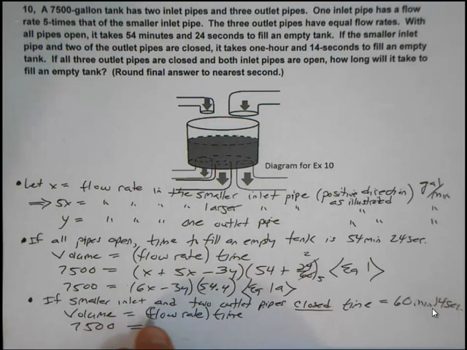A smaller inlet's been closed, so the larger inlet is giving us 5x flow rate. 2 outlet pipes are closed. Well, one of them's still open, so we're still losing a y flow rate out of a draining outlet pipe. And now the time is 60 plus 14 over 60. Okay, this could be equation 2.